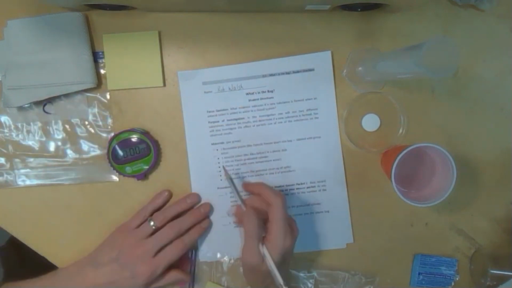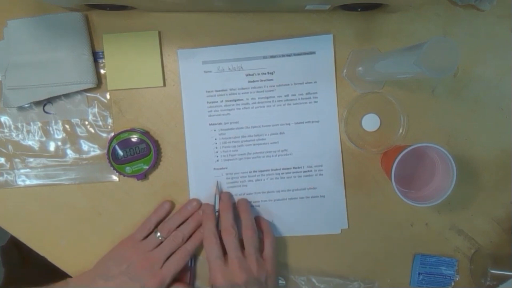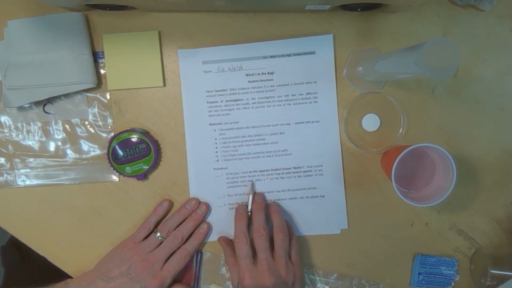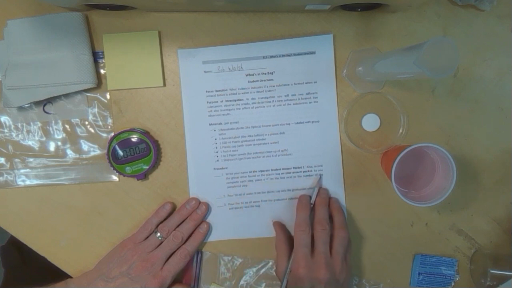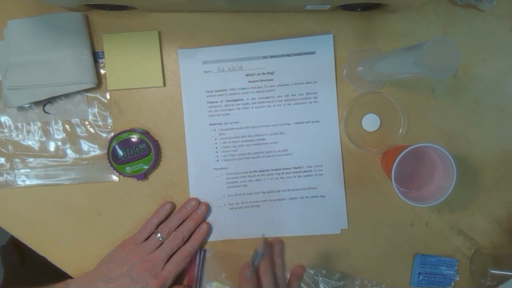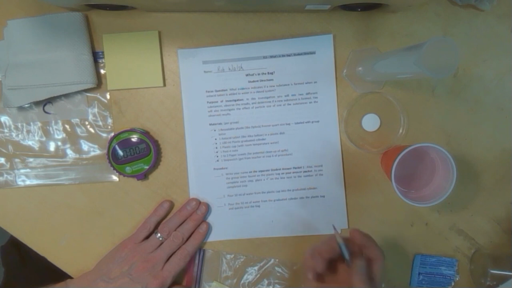Moving right along. We have all our materials. Procedure. That means, what do you do? 1. Write your name on the separate student answer packet 1. Also, record the group letter found on the plastic bag on your answer packet. As you complete each step, place a check mark on the line next to the number of the completed step. That's very important. It will make sure that you don't miss anything, and you will lose points if you don't do it because it's part of the directions.